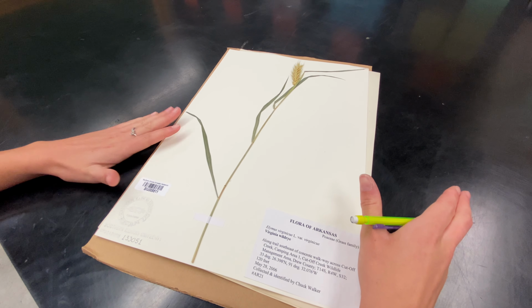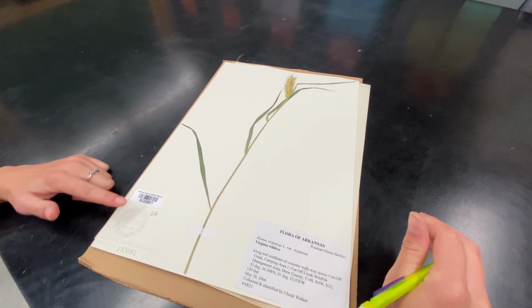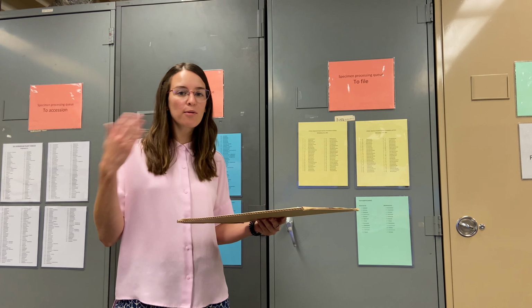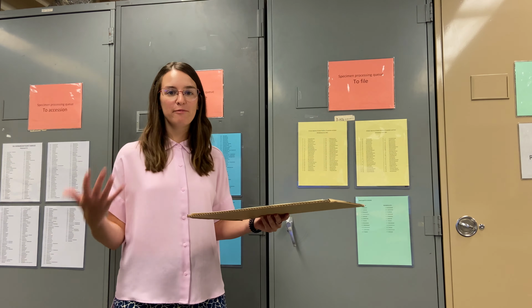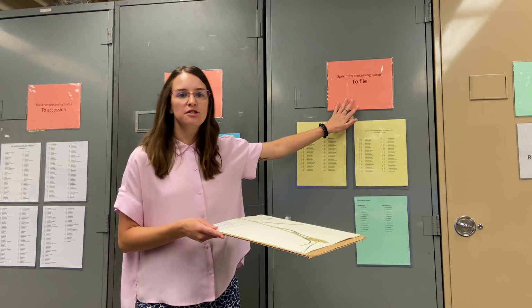And that's it. When we're finished databasing, it's very, very important that we add DB on the specimen next to the accession seal. That way, when this specimen is reintercalated into the collection, we'll know that it's already been databased. When databasing is complete and you've followed all the prior procedures that we've mentioned, then you're ready to move your newly databased specimen into the next cabinet of the processing queue, and that's to file.